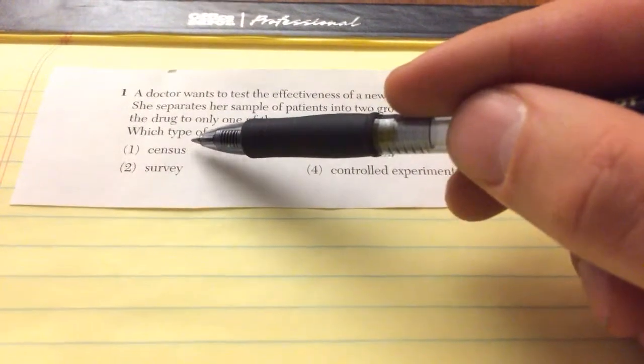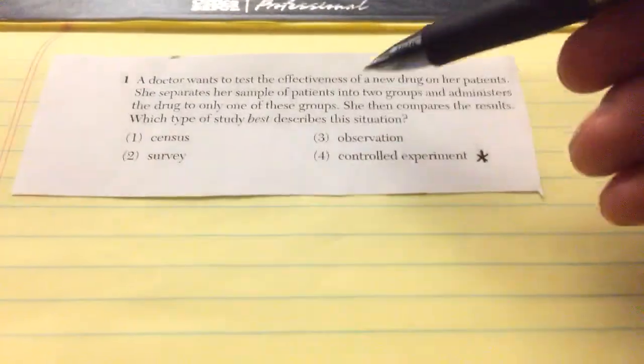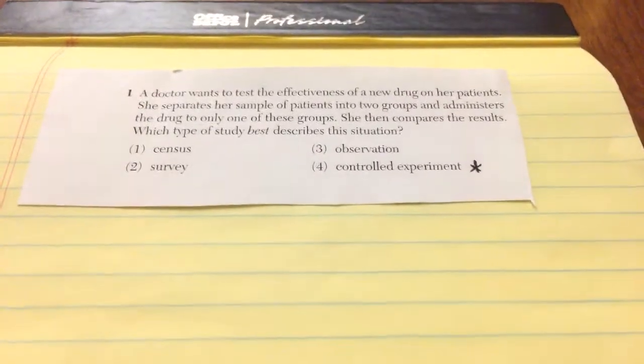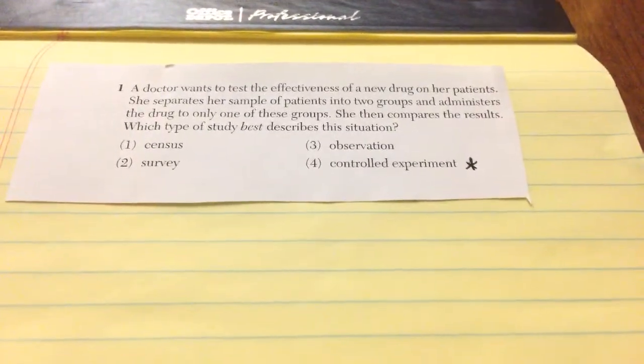It's a controlled experiment. Census is where everyone in the population is polled. A survey is a subset of the population. An observation is nothing more than, as it says, an observation. It's looking and recording some type of theory or thesis on what they saw.